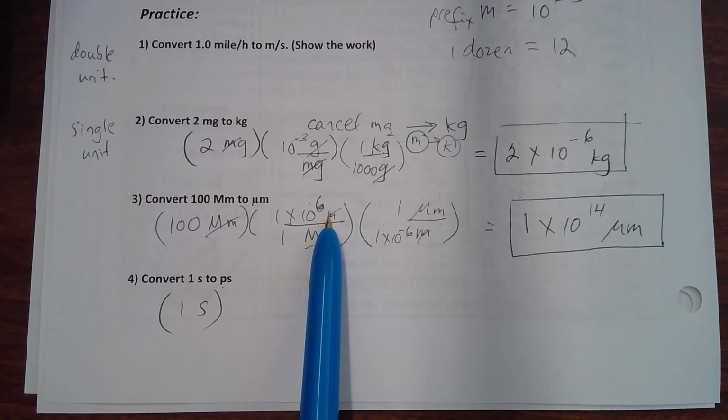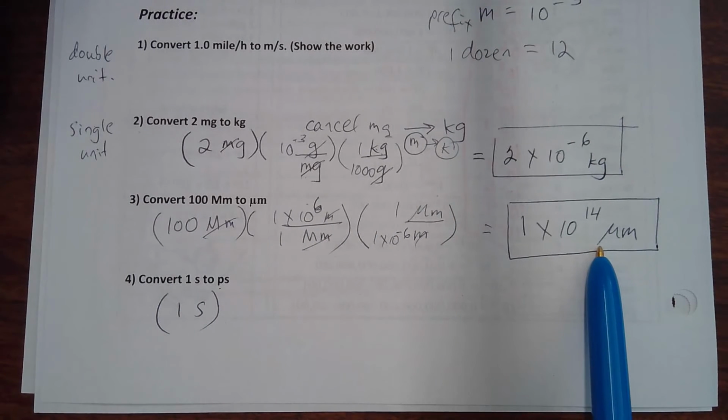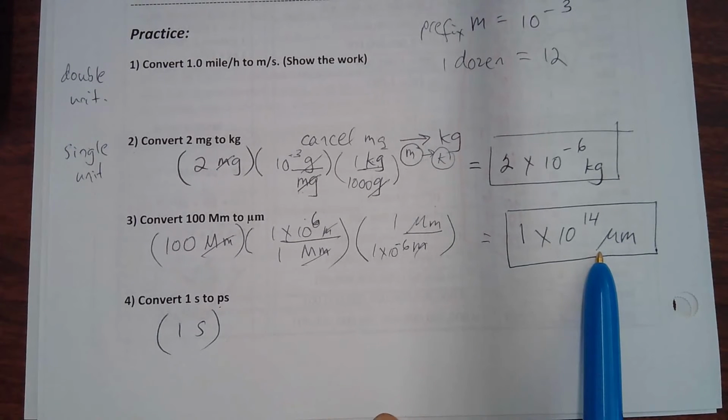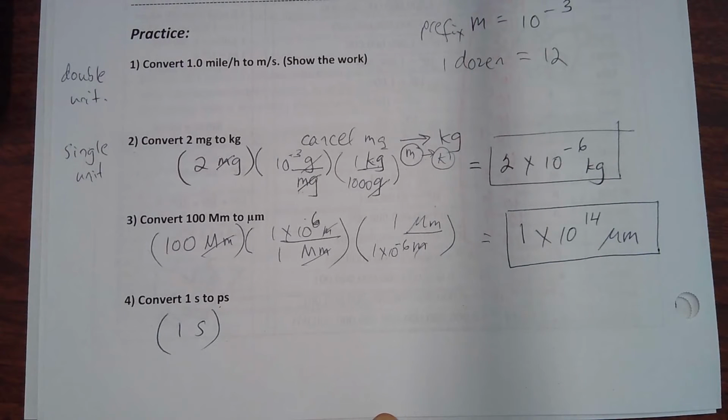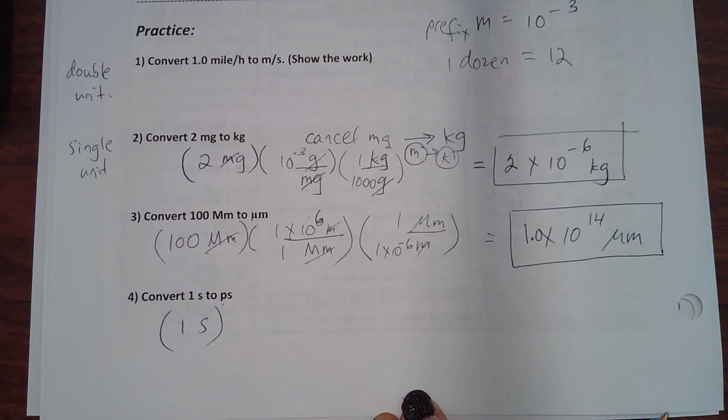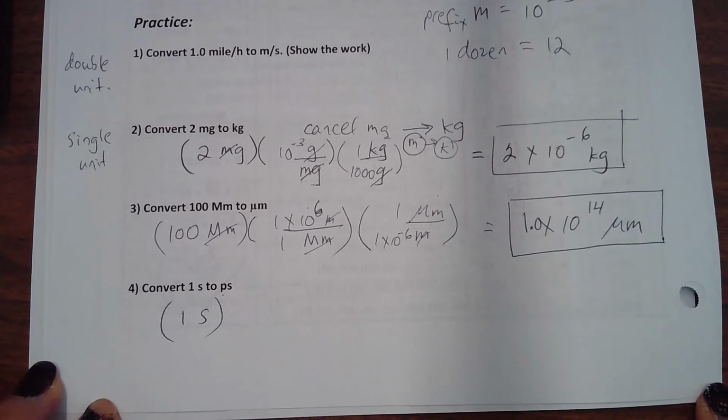So this is technically 1.0, but 100 to the power of 12 is the same thing. I won't mark it wrong, just not the convention. And I know you know how to do it. Just one digit and then followed by whatever exponents. Yeah, it's the same answer.